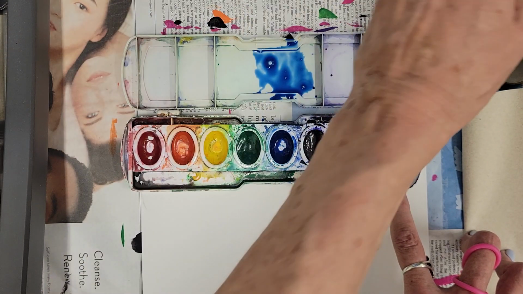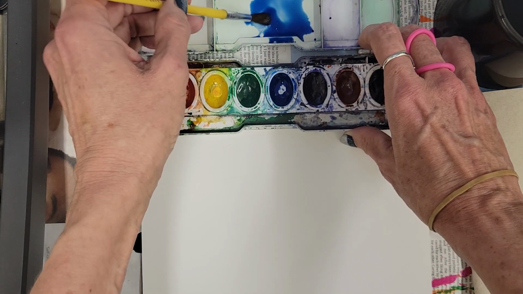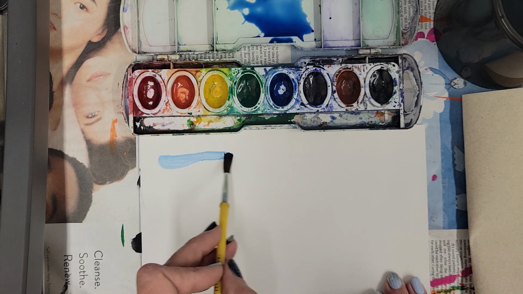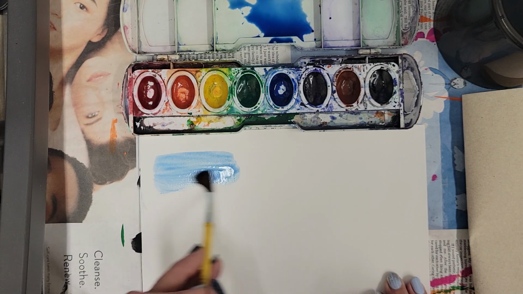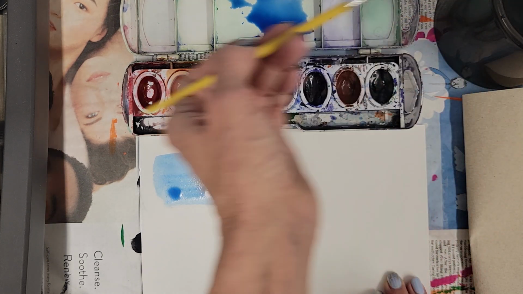And then if I'm creating a wash, I can add a drip of water to it. Then I can take my brush and just put a little of that color on my paper because today I'm just practicing. And I could add a few more drips of water to that.